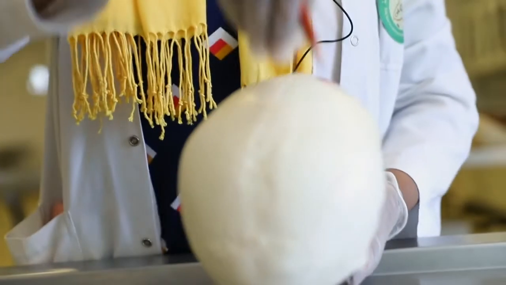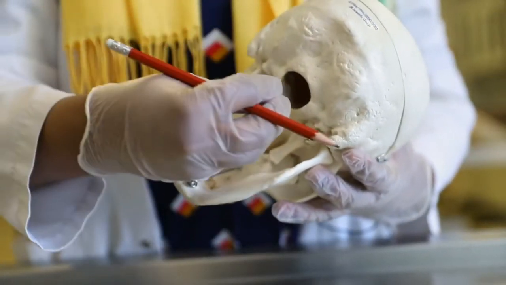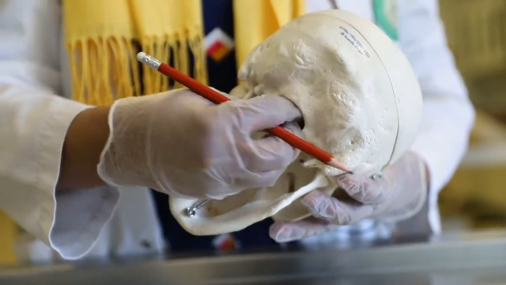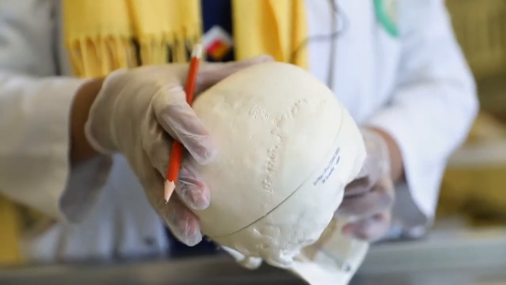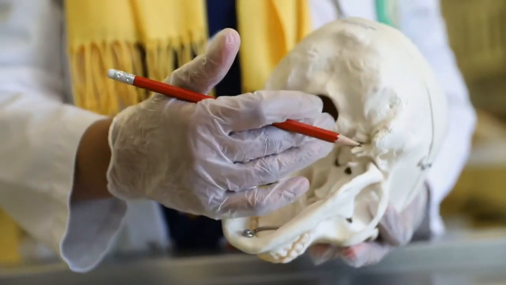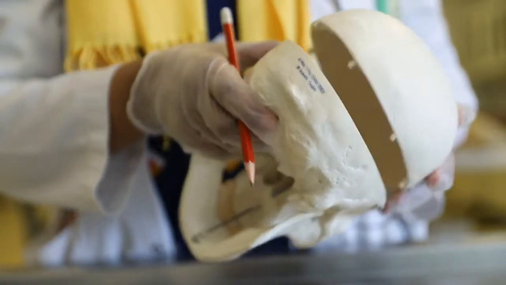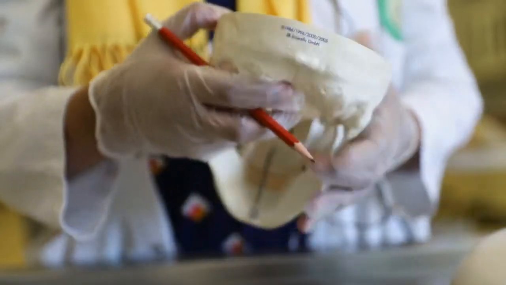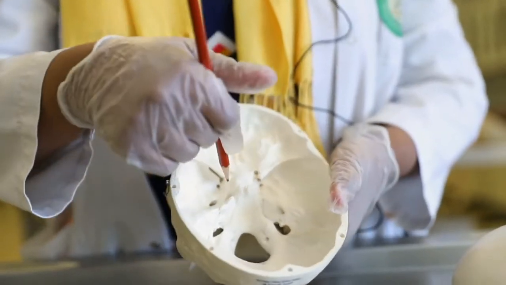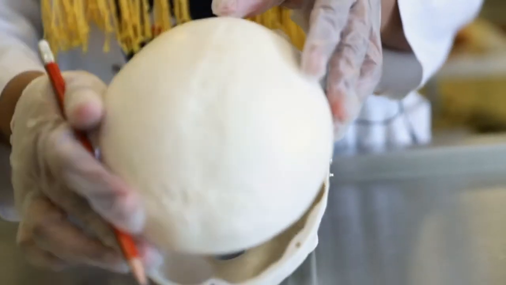When you come from above, this is norma verticalis, and norma basalis. Also, you can say this is the inferior view of the skull externally, and this is the inferior view of the skull internally from the cranial cavity.